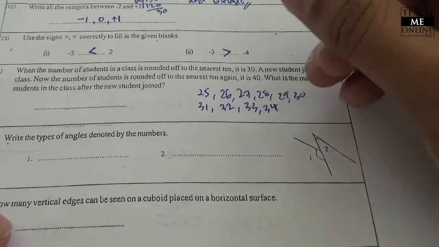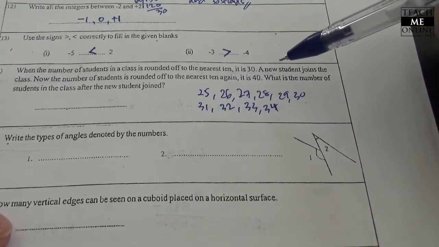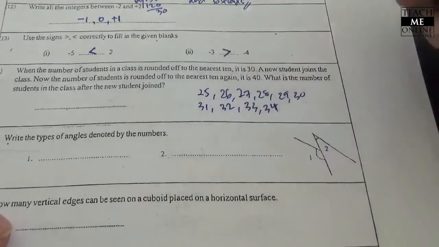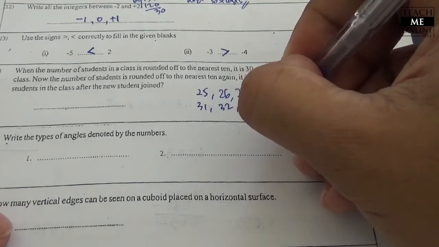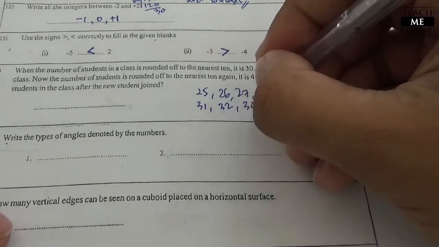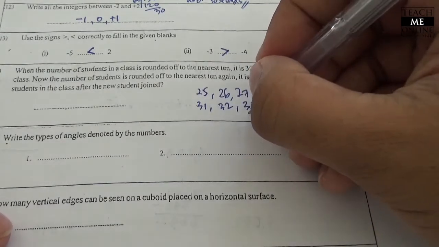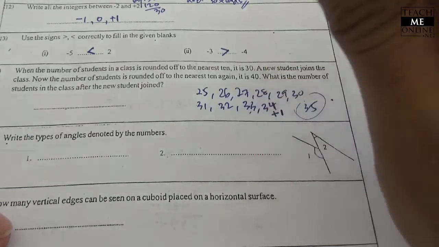A new student joins the class. Now the number of students is rounded off to the nearest 10 again. It is 40. What is the number of students in the class after the new student joins? So if I add 1 to 34, it becomes 35. And now if I round it off, it becomes 40. But if I add 1 to 33, it becomes 34. And I round it off to the nearest 10, it becomes still 30.